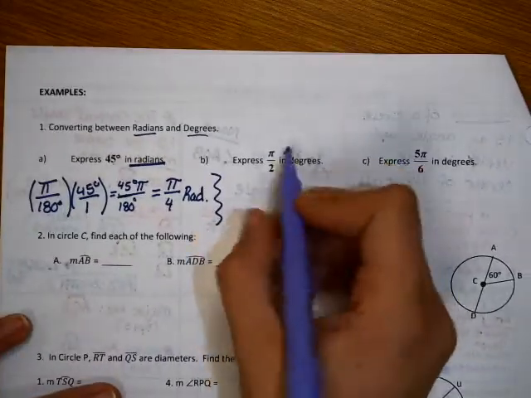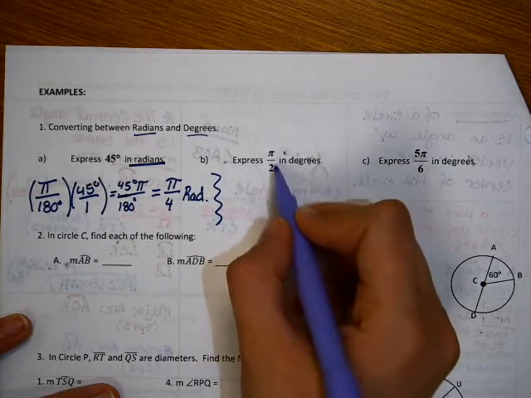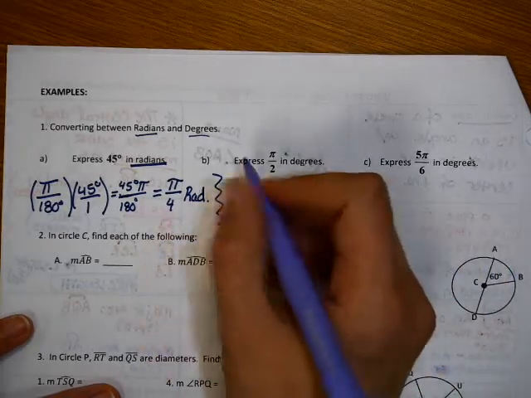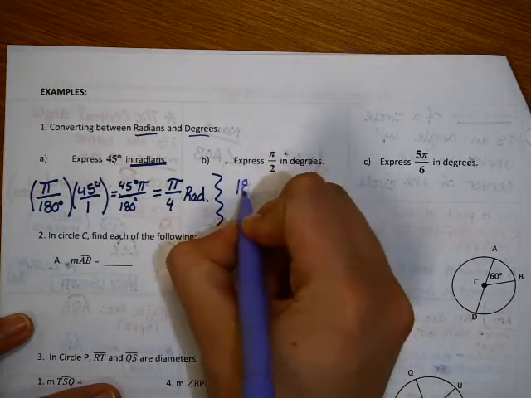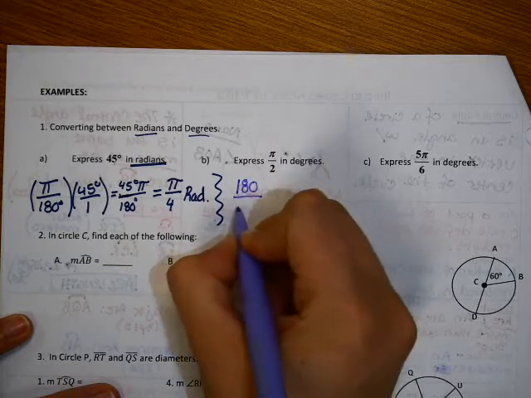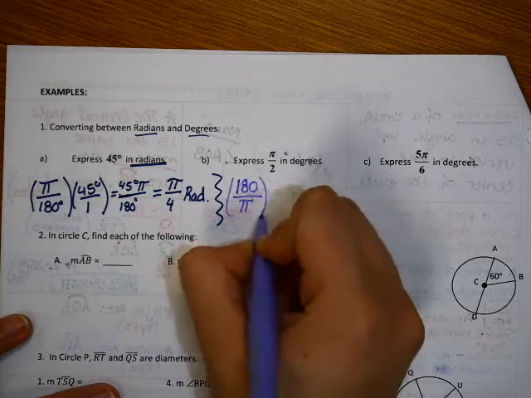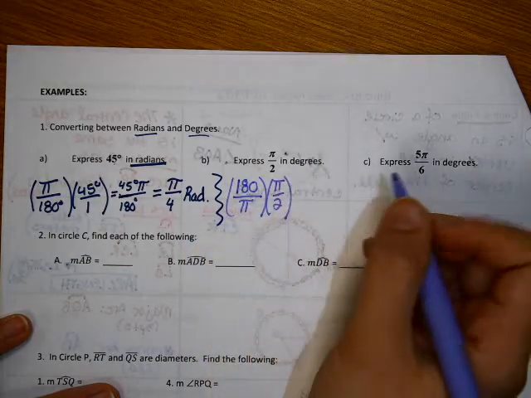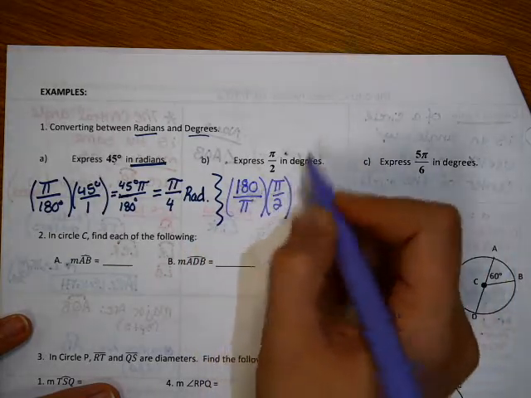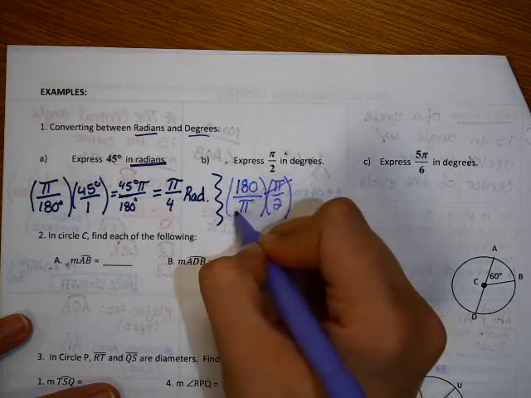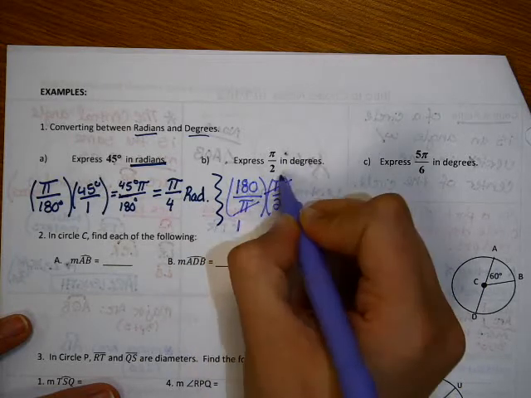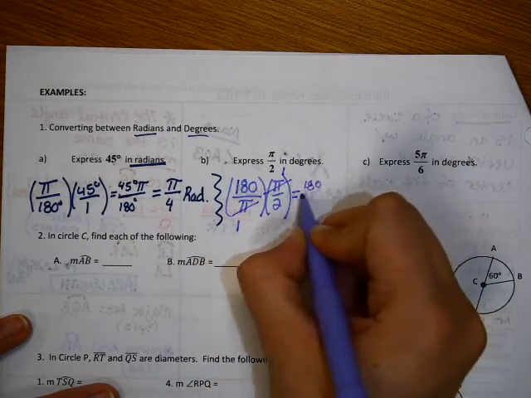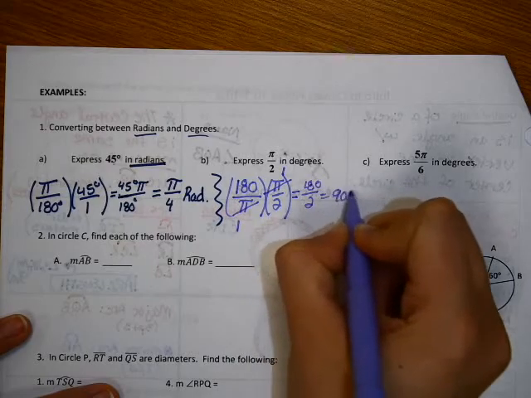For the next one, it says express pi over 2, which is currently in radians, in degrees. So remember I said let's take the reciprocal if I want my answer in degrees. So 180 over pi times pi over 2. This is the reason: when I multiply straight across, I notice that I have a pi in my numerator and denominator. They're going to cancel out to 1. And I'm left with 180 over 2, which is 90 degrees.